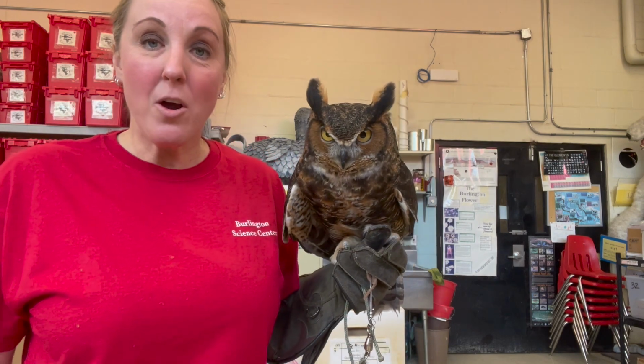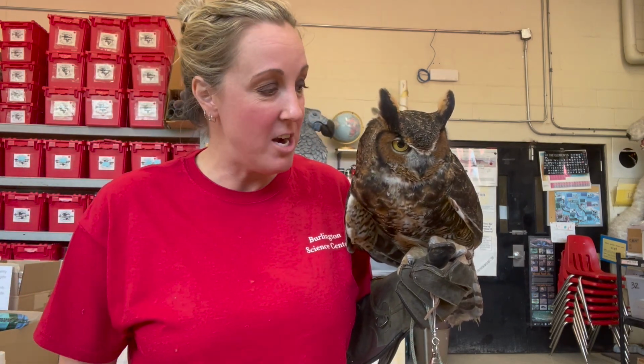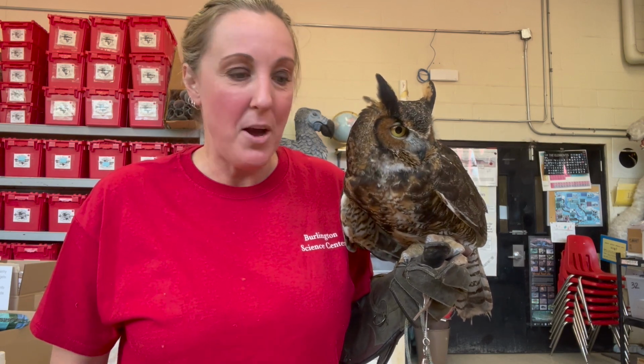Now, again, great horned owls are one of the larger native species of owls that are found here. Great horned owls can live up to 30, even 40 years in captivity. The longest great horned owl alive in this area was an owl named Spooky, who used to live at the Museum of Science. But usually around 20 years is average if they make it past their first year.